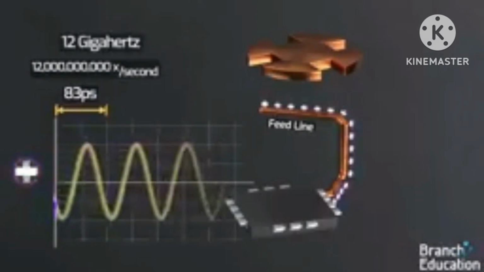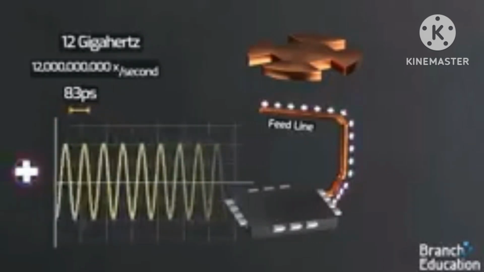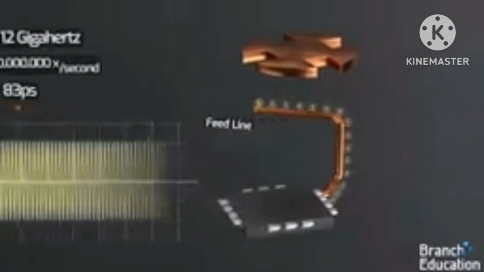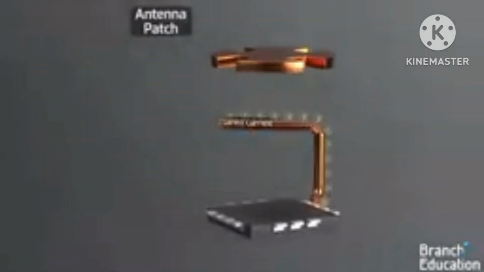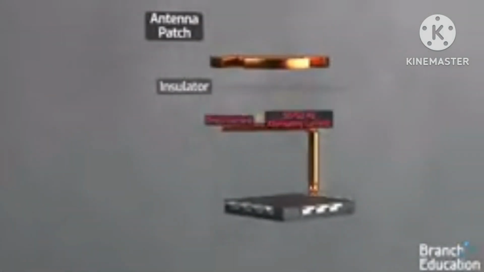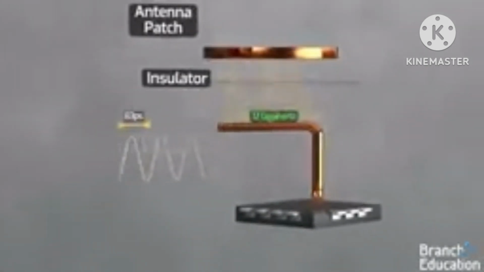Note that high-frequency electricity works differently from direct current or low-frequency 50 or 60 hertz household electricity. For example, above the copper feed wire, we have a copper circle with notches cut into it called an antenna patch. With DC or low-frequency alternating current, there wouldn't be much happening because the patch is isolated. But with a high-frequency signal, the power sent to the feed wire is coupled or sent to the patch. How exactly does this happen?